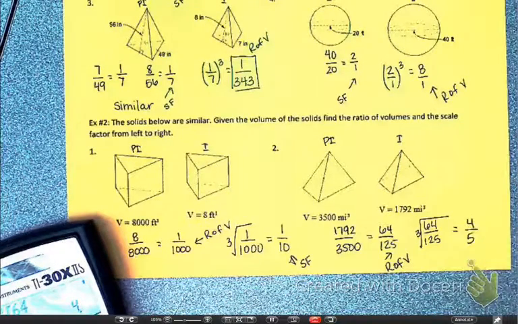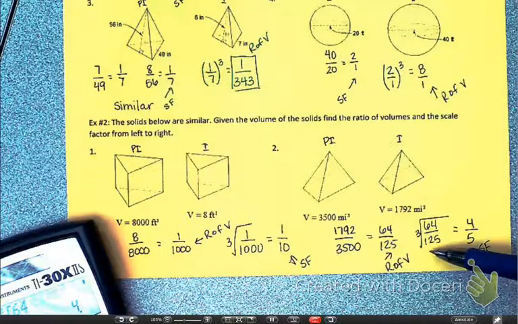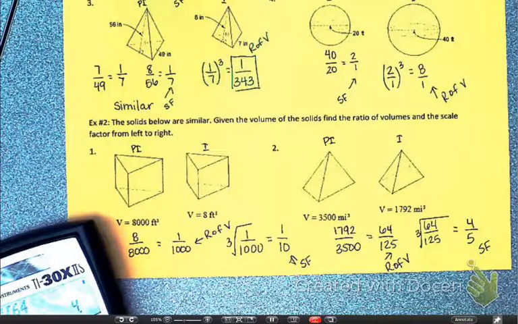How could I check my work to make sure that those are the right numbers? Cube them, right? 4 times 4 times 4 gives me 64. 5 times 5 times 5 gives me 125. So none of this math is difficult, but if you plug something in wrong, it might mess you up. If you're not doing image over pre-image properly, it might mess you up. So you just want to make sure you double check yourself. Okay? Questions? Comments? Concerns? We're good? Okay.